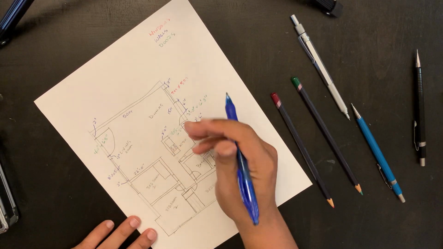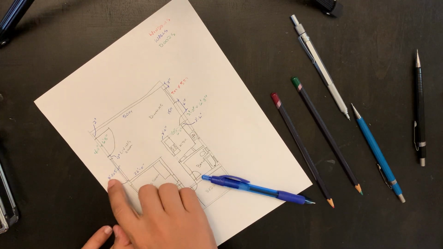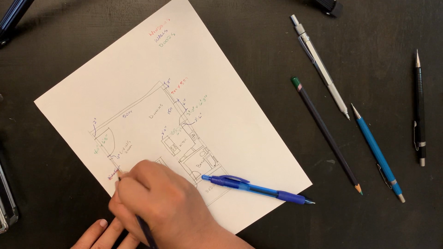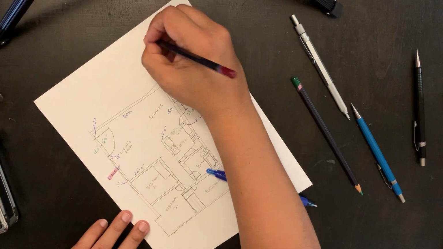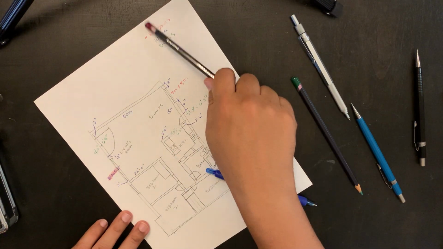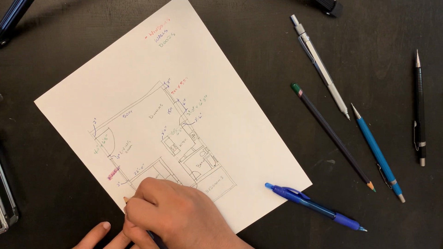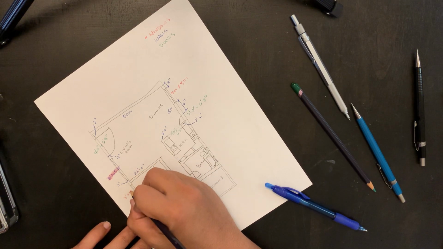But you're going to actually measure this. I'm doing this for the sake of the video so you guys can learn. I forgot, wrong color. And so if I do that, I'll do this, just to make sure that I'm in compliance with my legend over here. And so this is a 3-foot window by 4 feet.